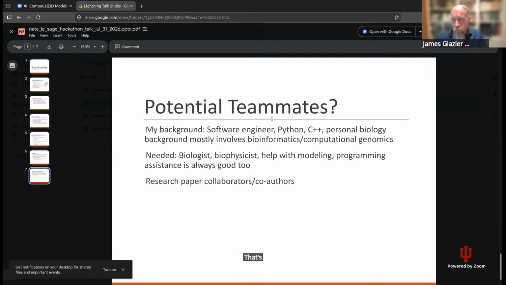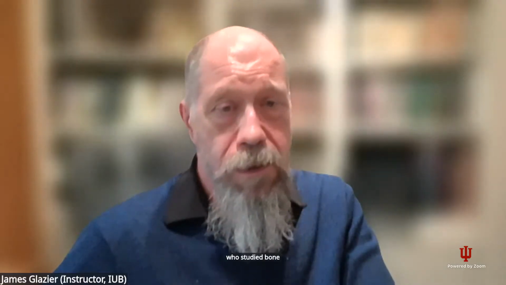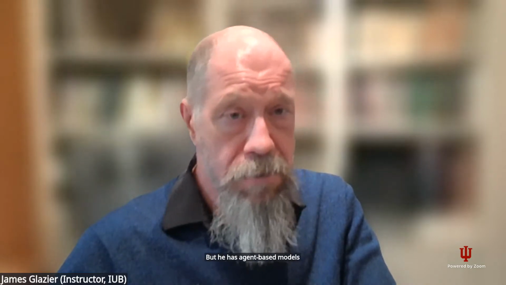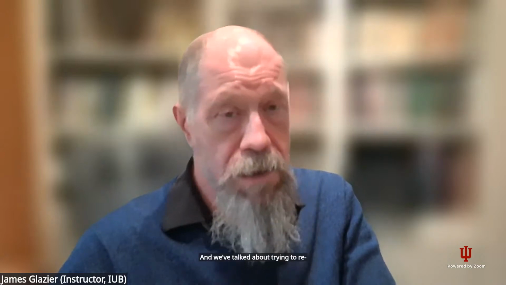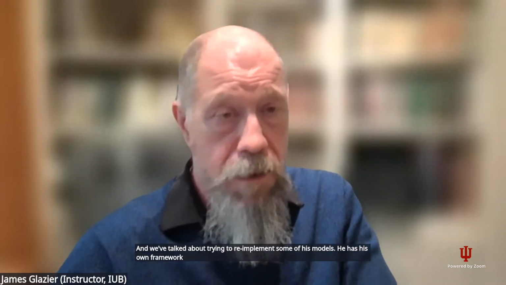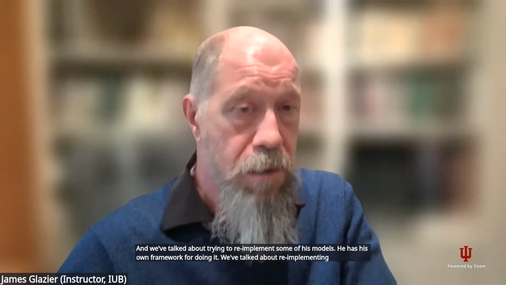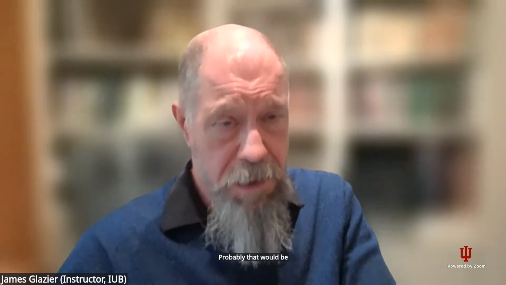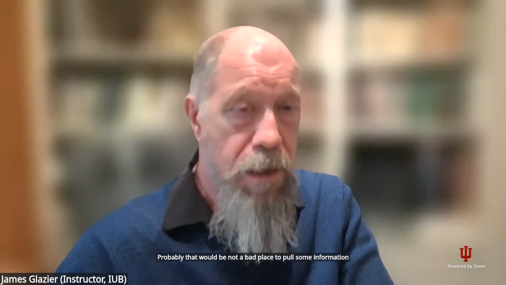That's great. I would encourage you to look at the published papers of David Basanta, who has studied bone remodeling primarily in the context of cancer metastasis. He studies metastasis of prostate cancer to bone, but he has agent-based models of bone remodeling with pretty detailed subcellular interaction networks. We've talked about trying to re-implement some of his models. He has his own framework for doing it. Probably that would not be a bad place to pull some information and some ideas about how to represent this.